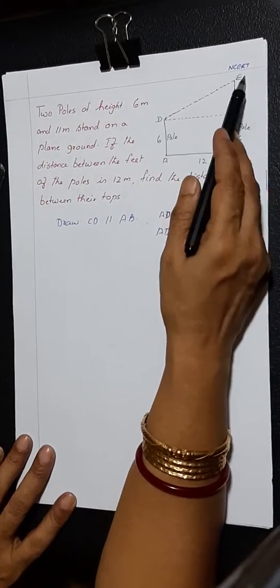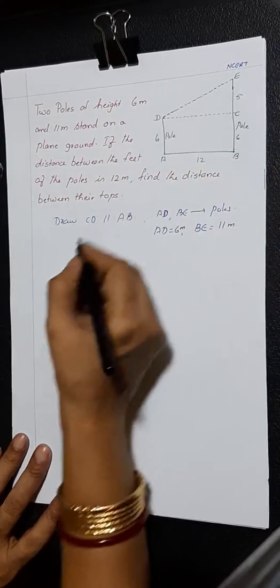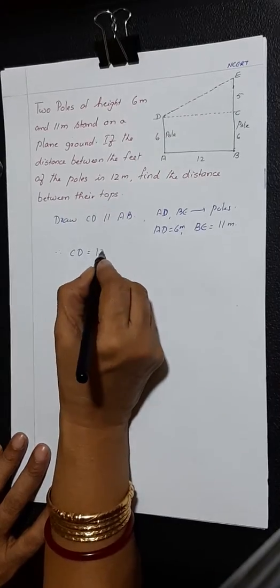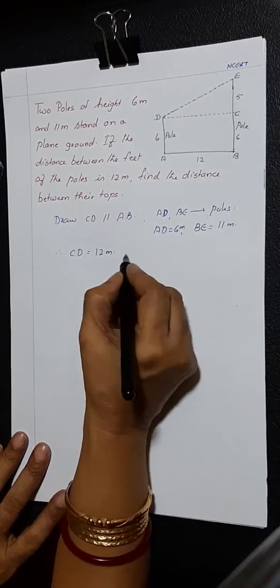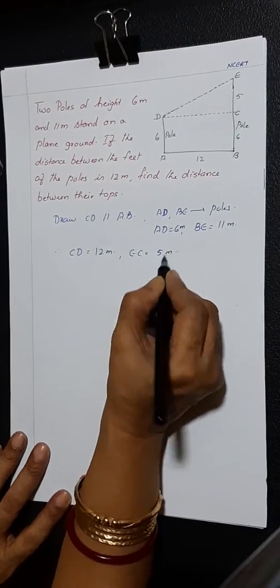Now we have to find DE. Therefore CD is equal to 12 meters and EC is equal to 5 meters.